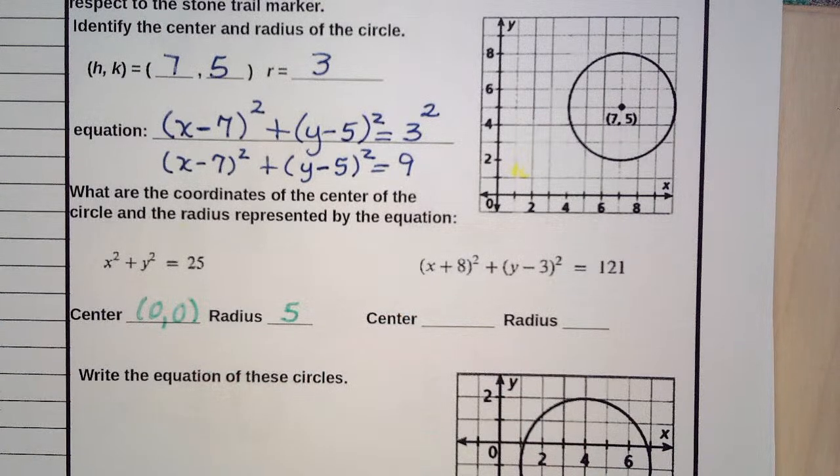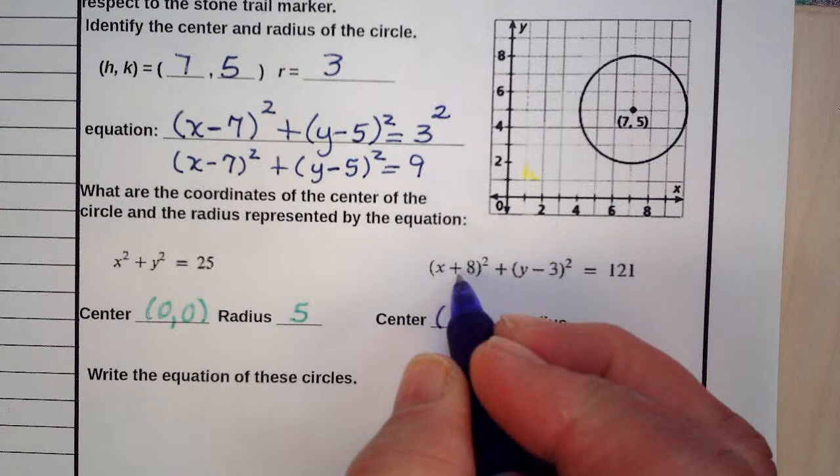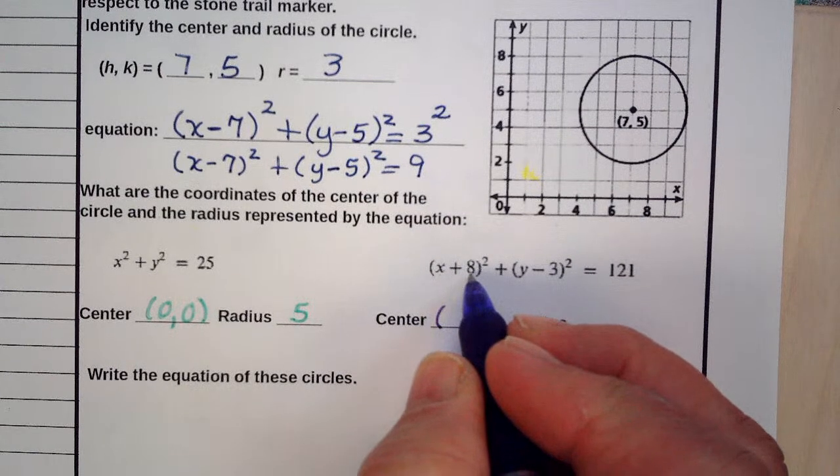Can you do the next one on your own? Pause the video and see if you can find (h, k), which is your center, and the radius. I do hope you tried. So, x minus some number gives me 8.